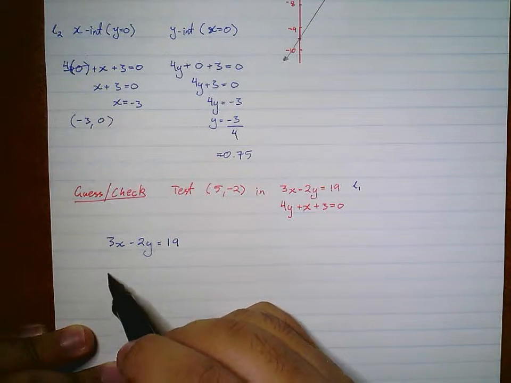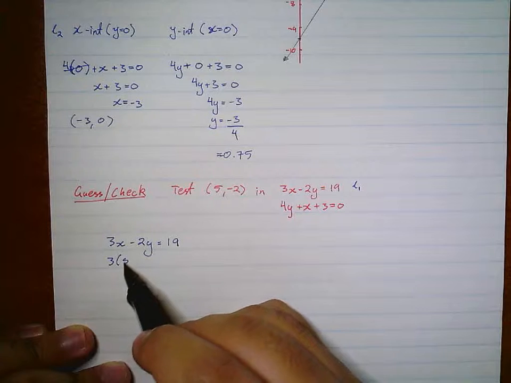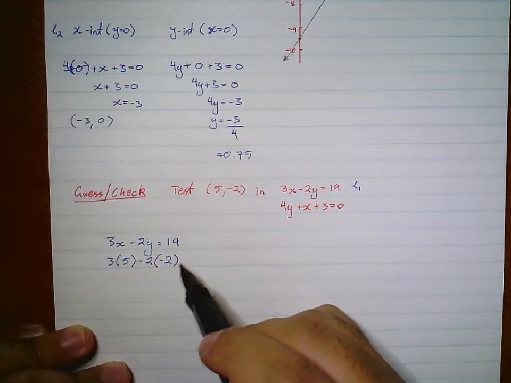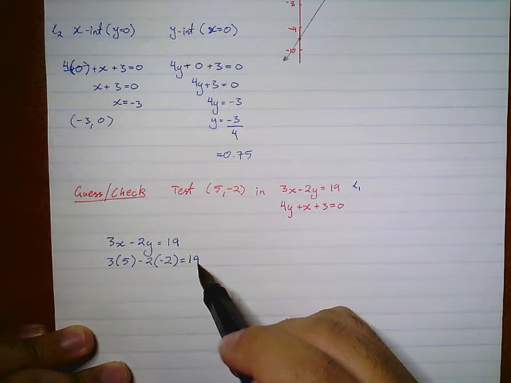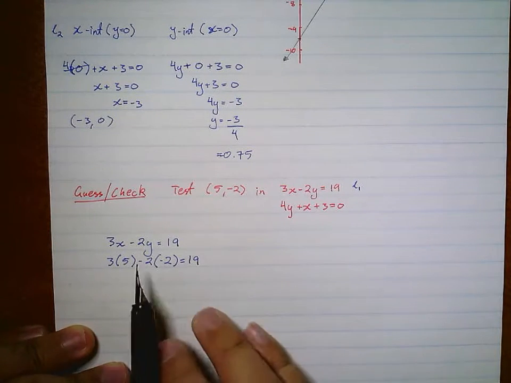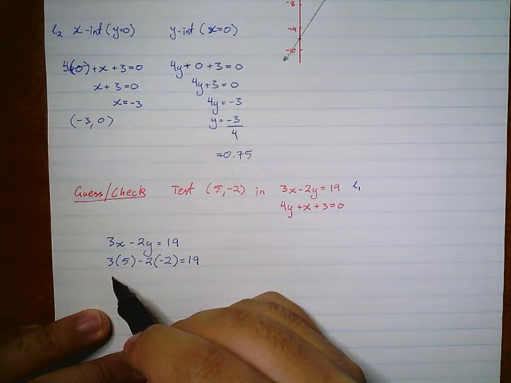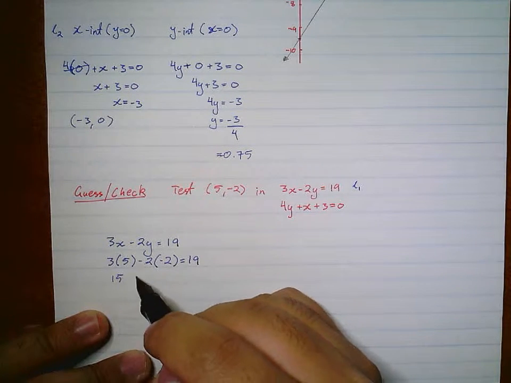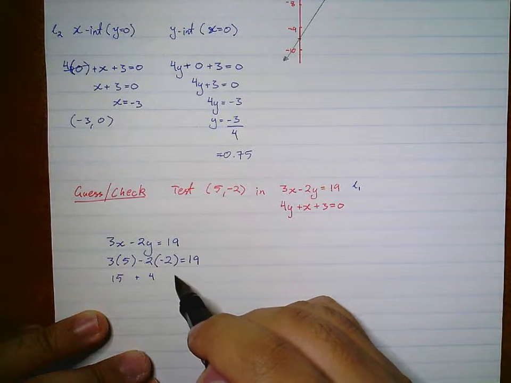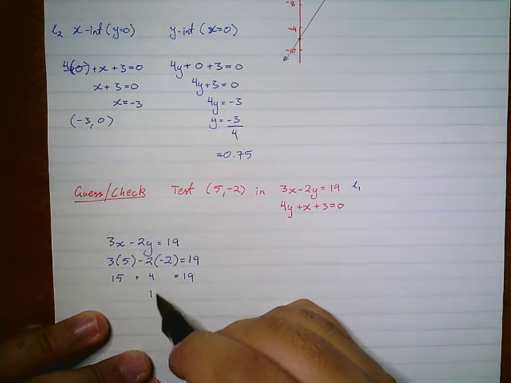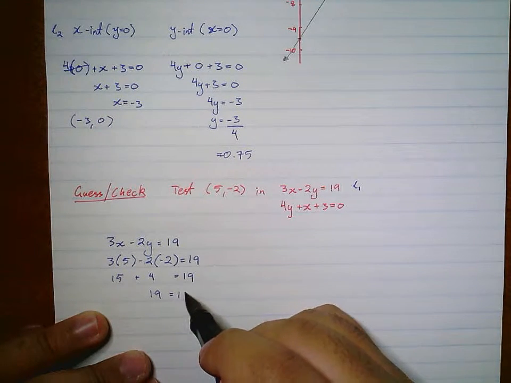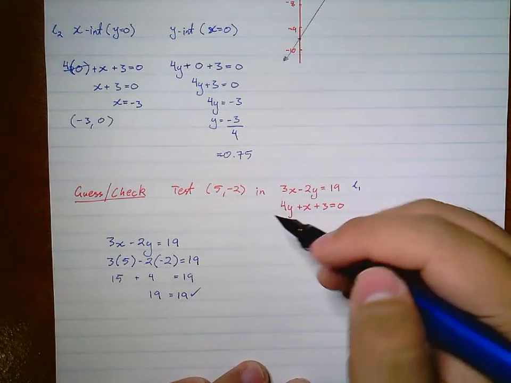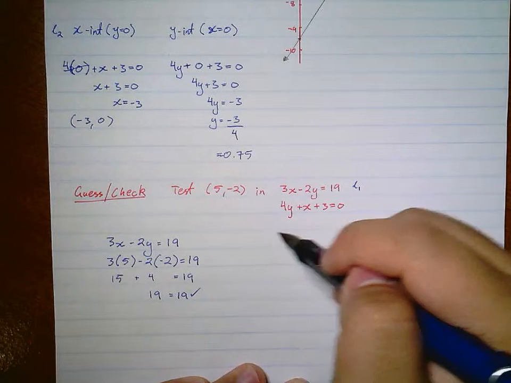Substituting 5 for x, we get 3 times 5 minus 2 times negative 2 equals 19. Will this equal 19? So that gives me 15. Negative 2 times negative 2 is plus 4. From the looks of it, 19 does equal 19. So that works. Now let's test it in our line 2.